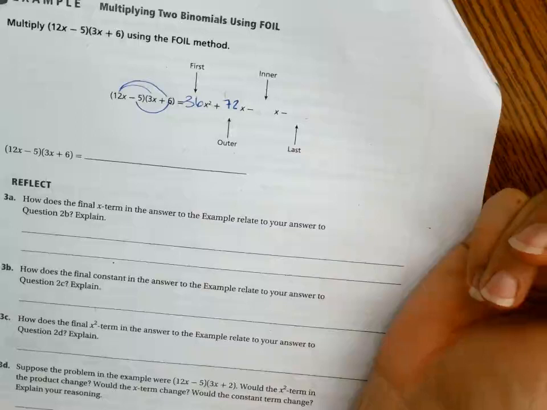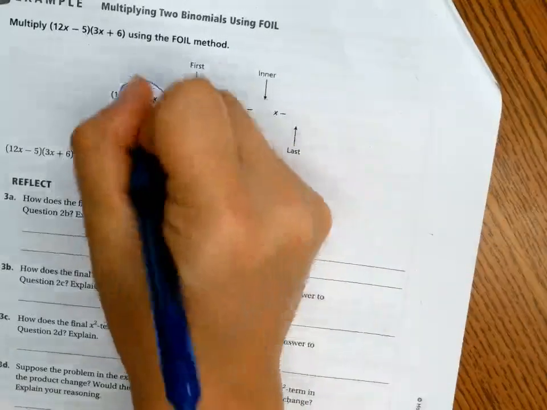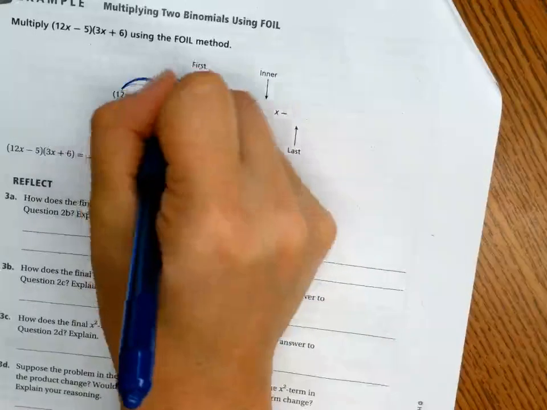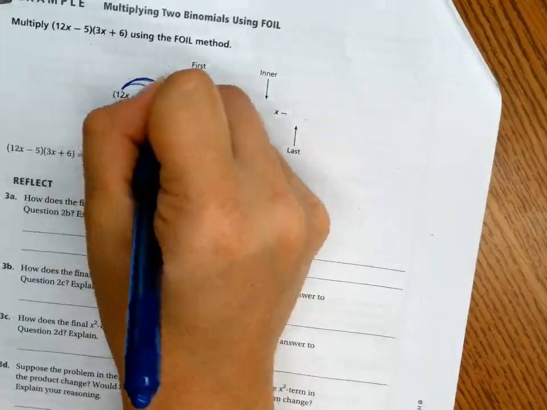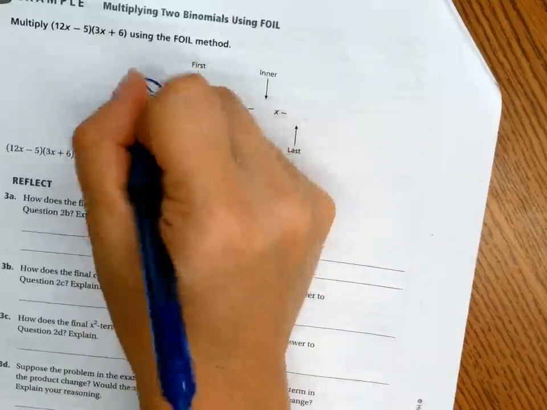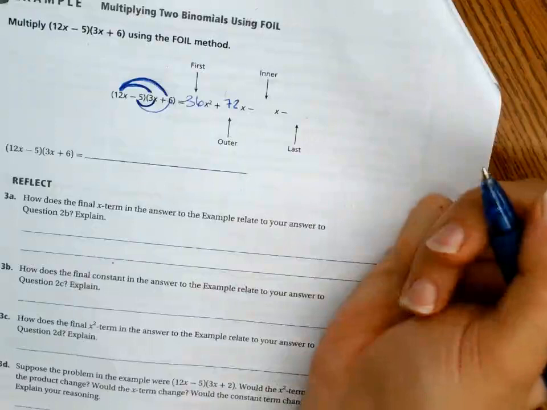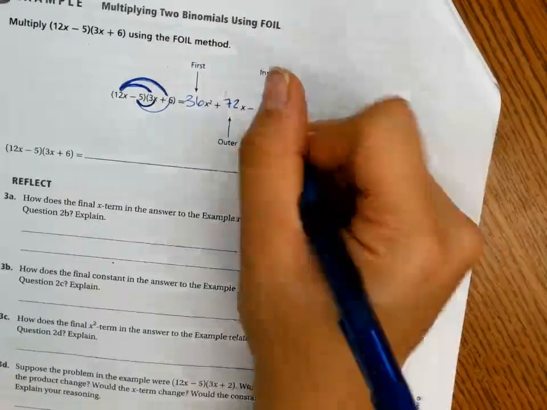Inner. So it's first, outer, right? First, you go to the first and first, outer, inner. Negative 5 times 3 is negative 15x.